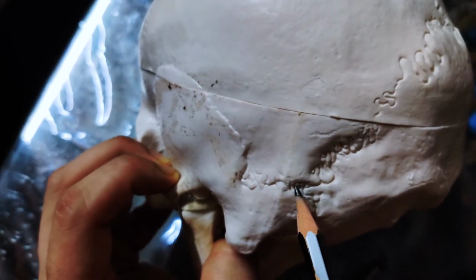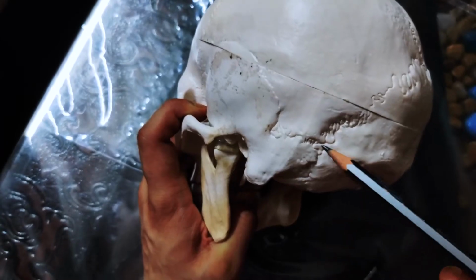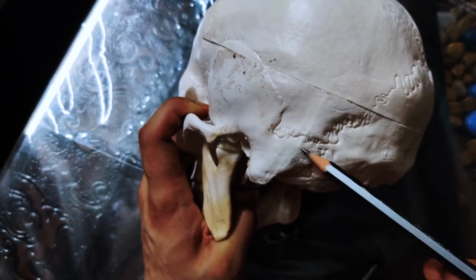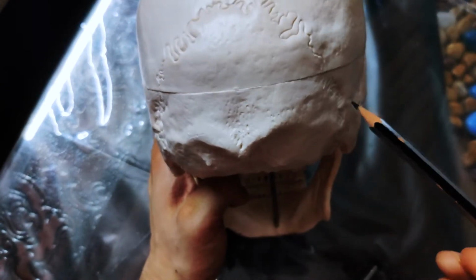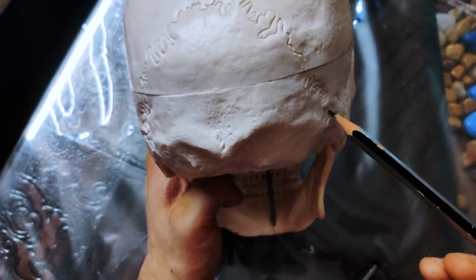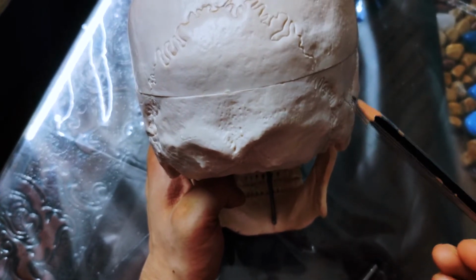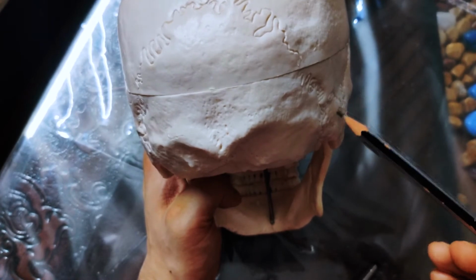You see, this is the Parieto-mastoid Suture. It is separating the mastoid part of the temporal bone from the parietal bone. Similarly on this side, this is the Parieto-mastoid Suture. It is separating the parietal bone from the mastoid part of the temporal bone.